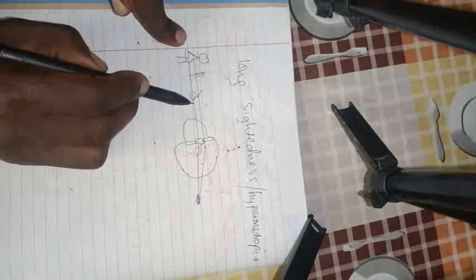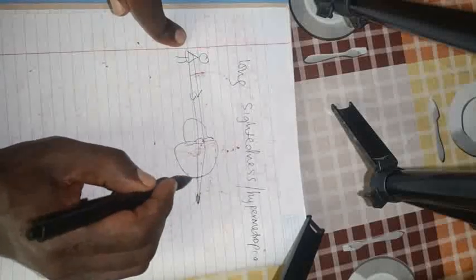This is an object, and this is my lens. So when the rays reach here, the light rays from an object entering the eye don't converge on the retina. They converge behind the retina.